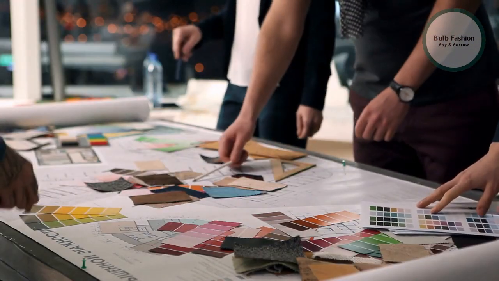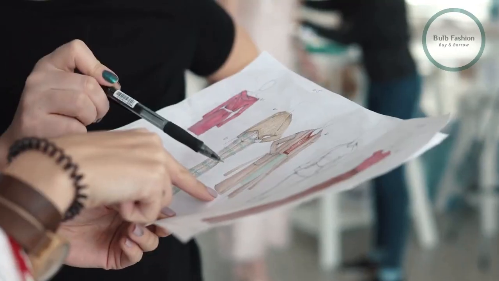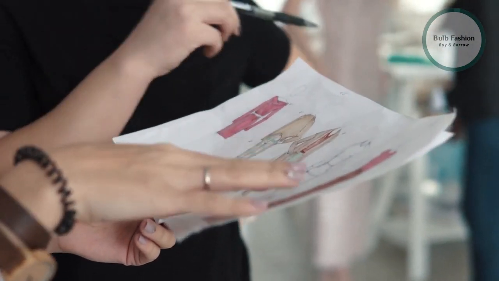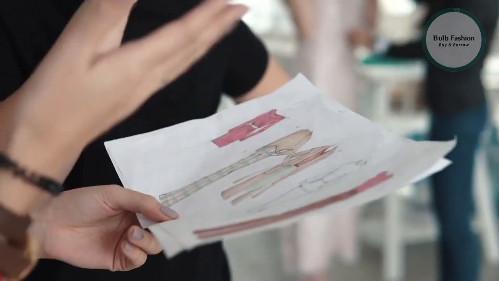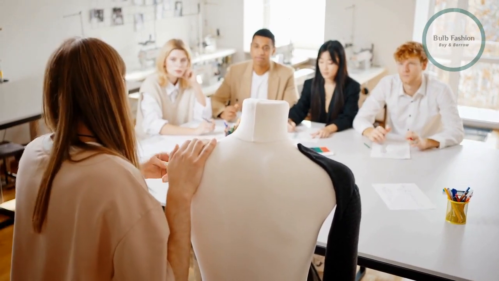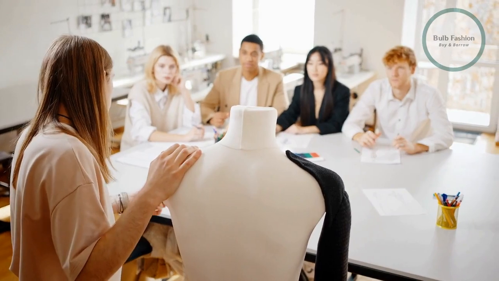Now, let's talk about current trends in the fashion industry. Fashion is constantly evolving and changing, and it's important to keep an eye on the latest trends in order to make informed decisions about your own fashion brand. Some of the current trends in the fashion industry include sustainable and ethical fashion, streetwear, and gender-neutral clothing.